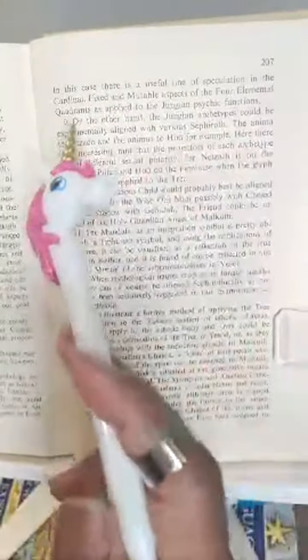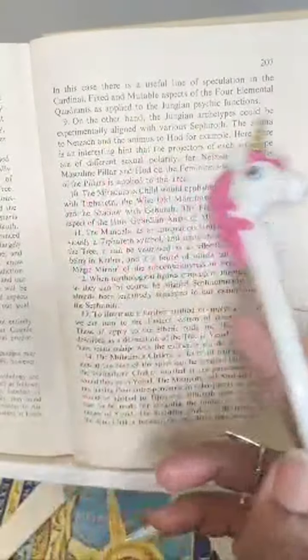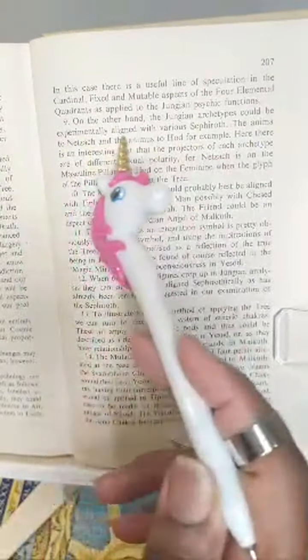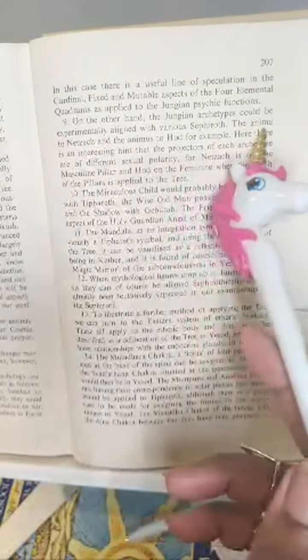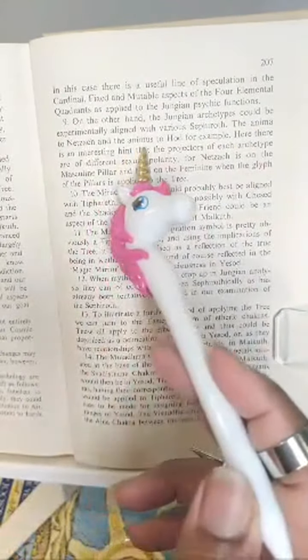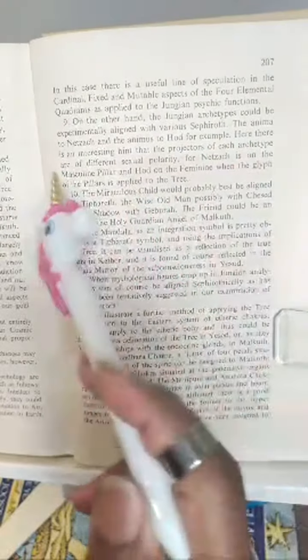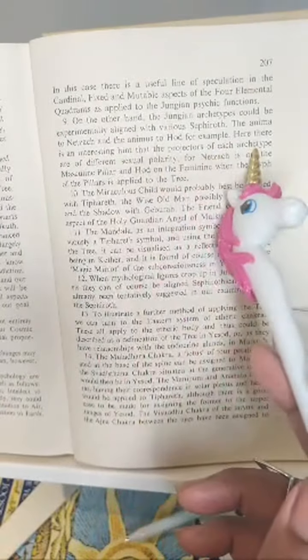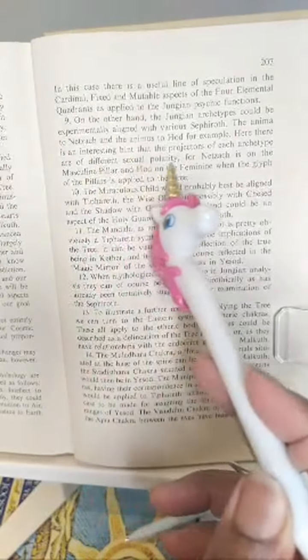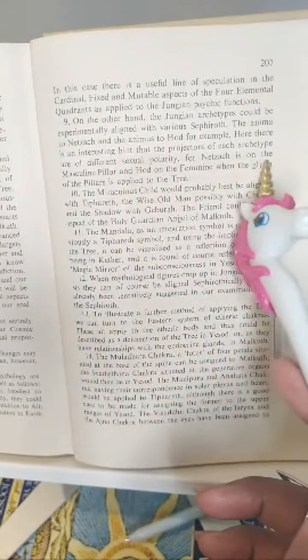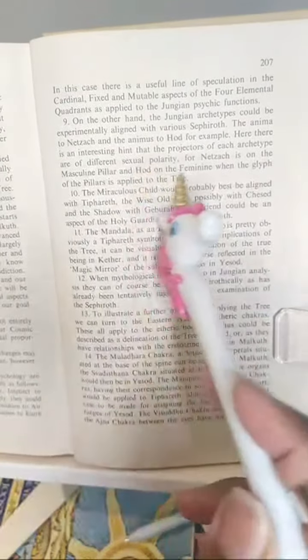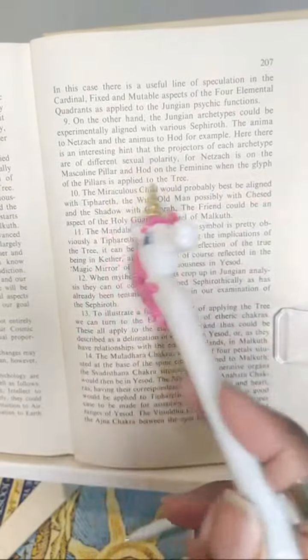In this case, there is a useful line of speculation in the cardinal, fixed, and mutable aspects of the 4 elemental quadrants as applied to the Jungian psychic functions. 9. On the other hand, the Jungian archetypes could be experimentally aligned with various Sephiroth, the anima to Netzach and the animus to Hod, for example. Here there is an interesting hint that the projectors of each archetype are of different sexual polarity. For Netzach is on the masculine pillar and Hod on the feminine when the glyph of the pillars is applied to the tree.